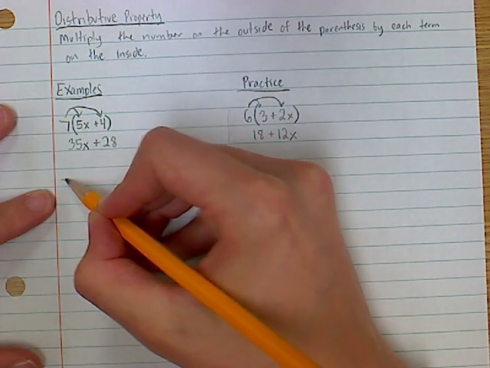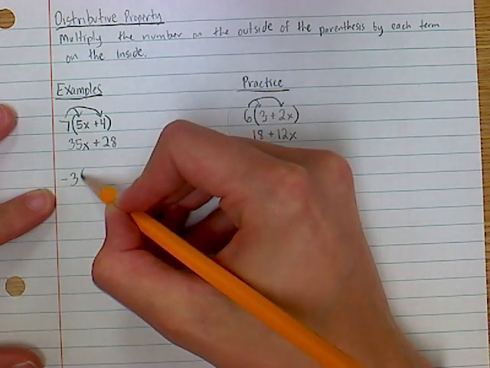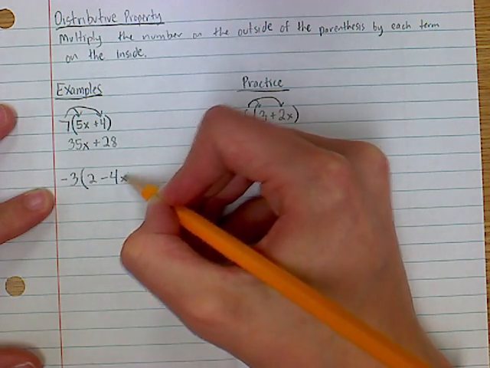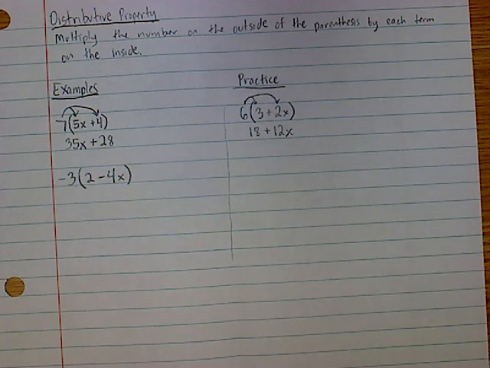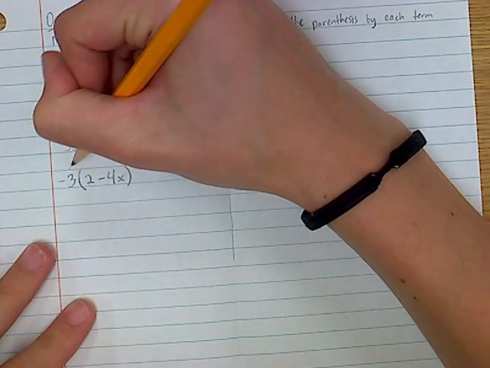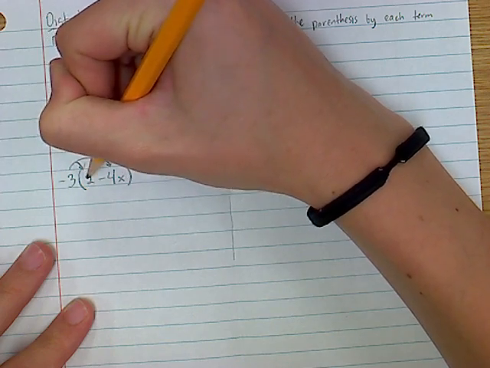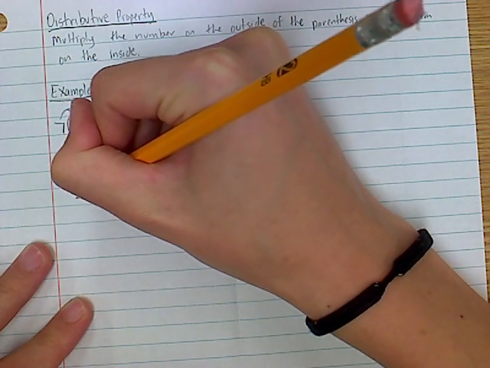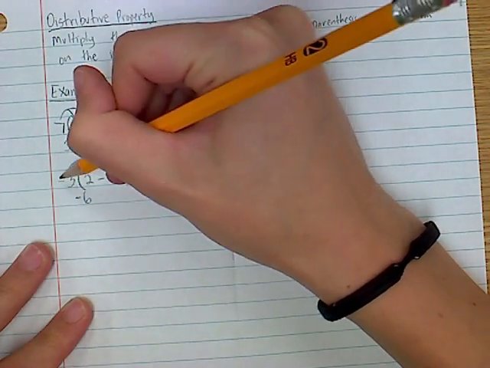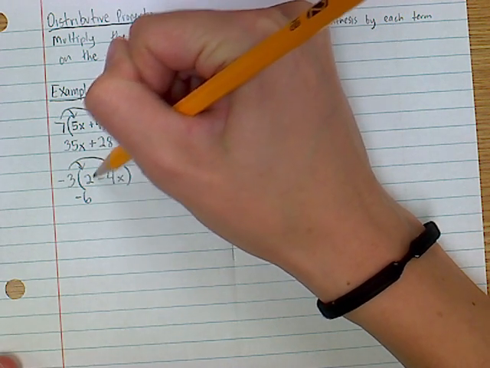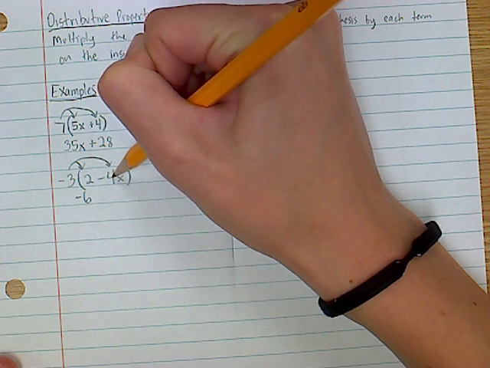Next example. Negative 3 times 2 minus 4x. You take the number on the outside and multiply it by each number on the inside. Negative 3 times 2 is negative 6. Now this is negative 3 times negative 4. This negative is attached to the 4.